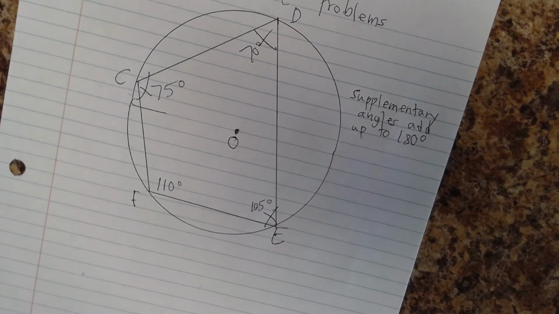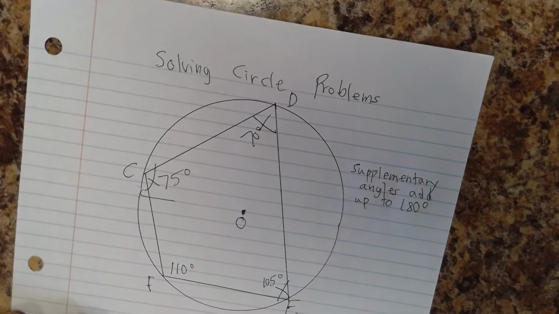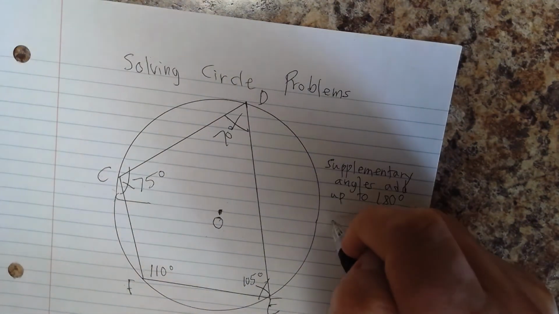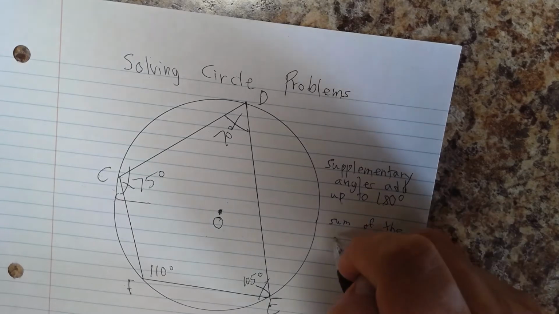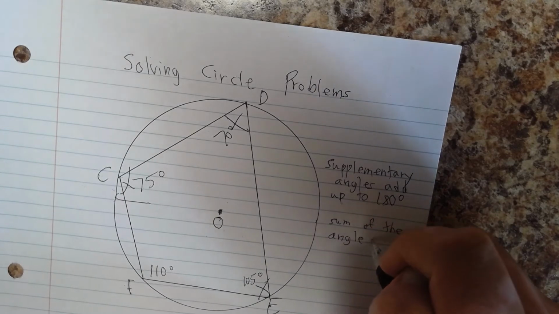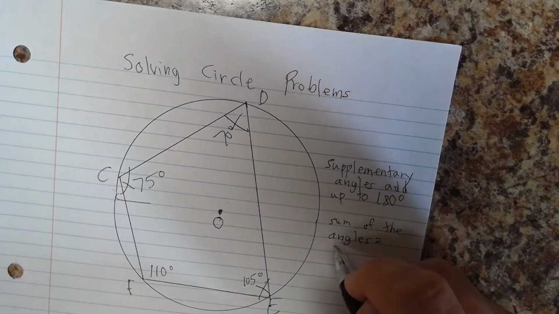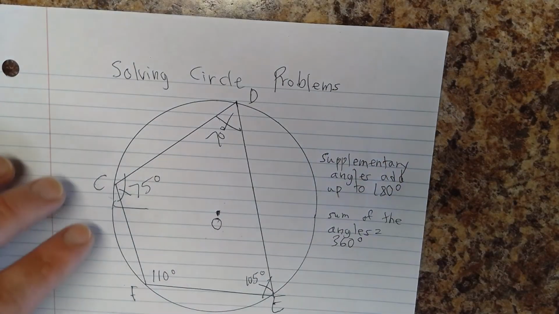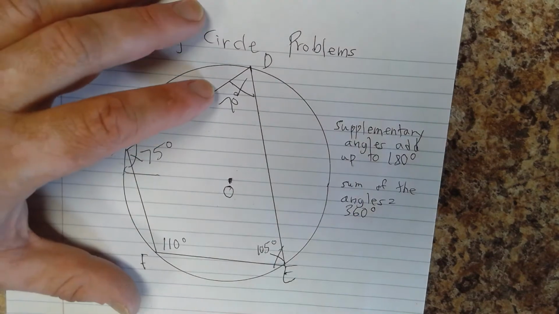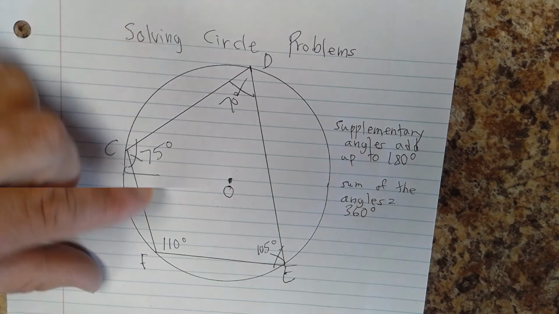So opposite angles are supplementary, and of course, just as a circle is 360 degrees, the sum of the angles of this quadrilateral add up to 360. So 70 add 75 is 145.